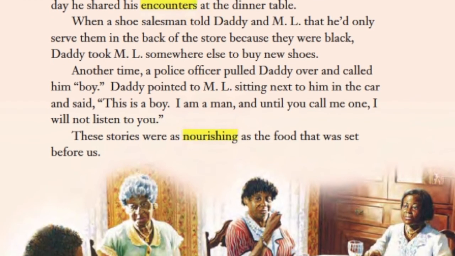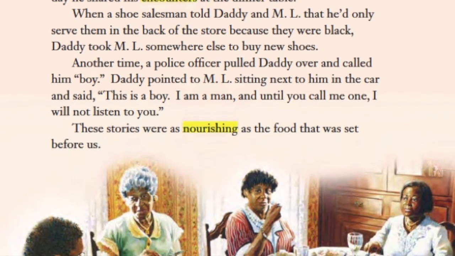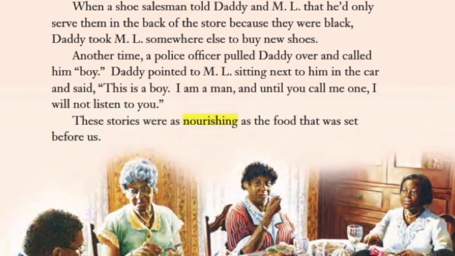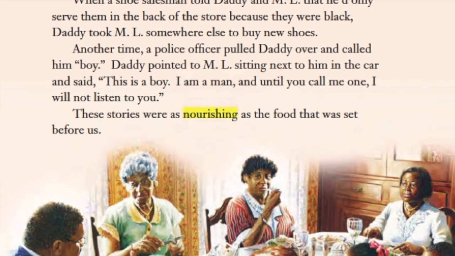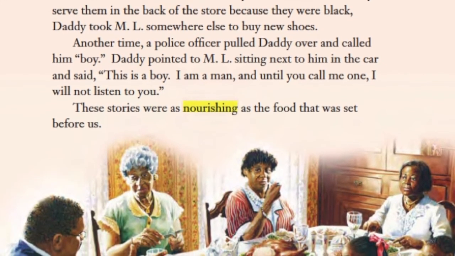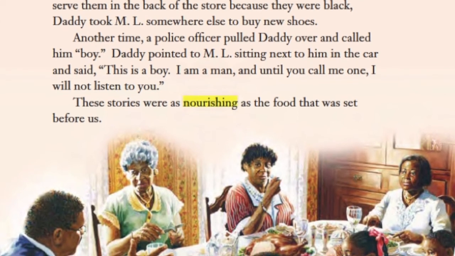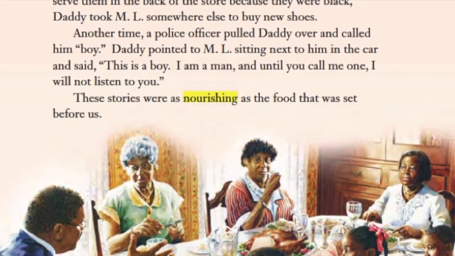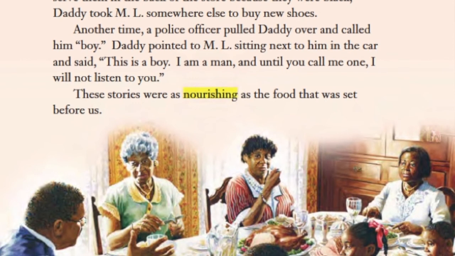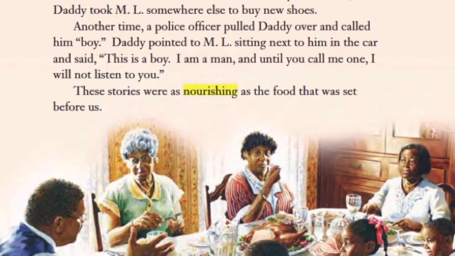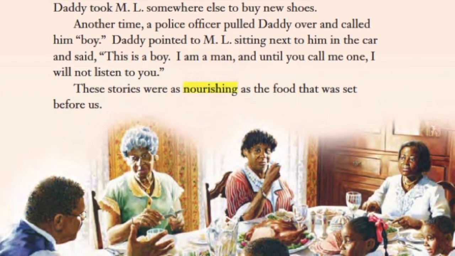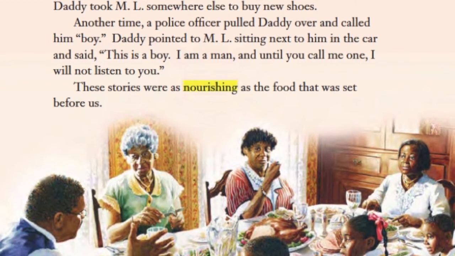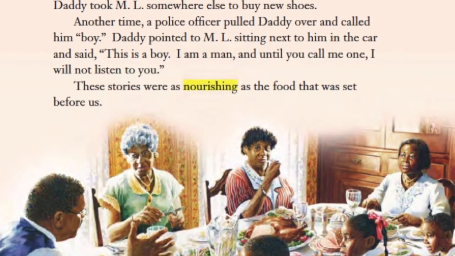Another time, a police officer pulled Daddy over and called him boy. Daddy pointed to ML sitting next to him in the car and said, "This is a boy. I am a man, and until you call me one, I will not listen to you." These stories were as nourishing as the food that was set before us.